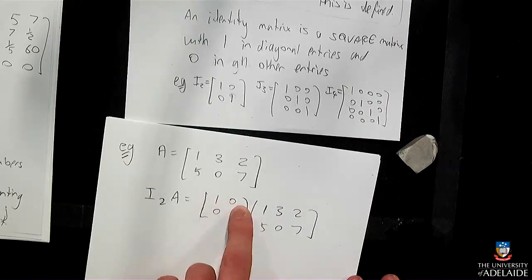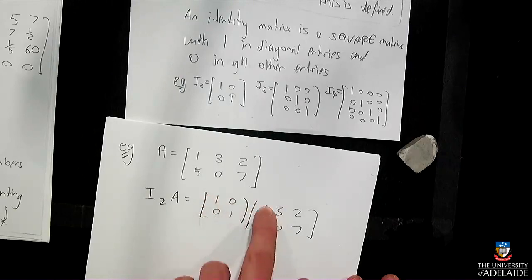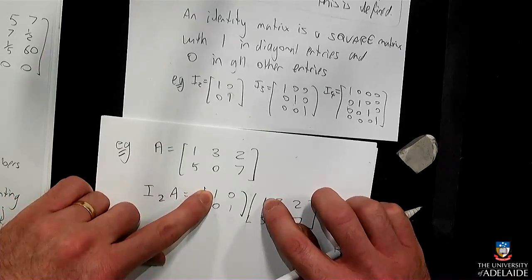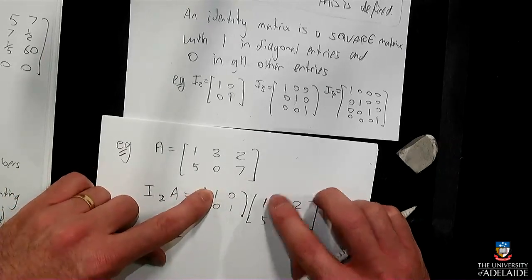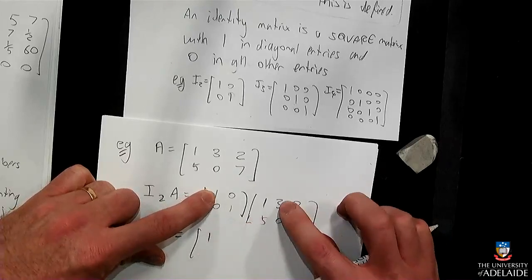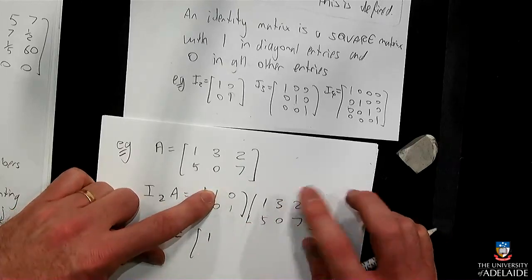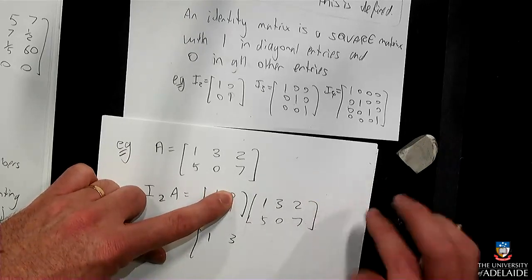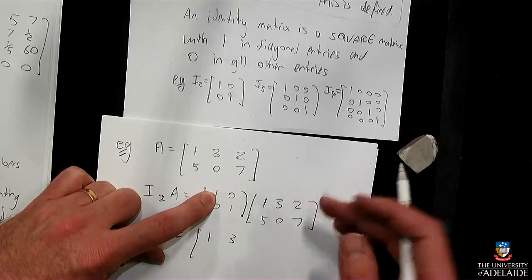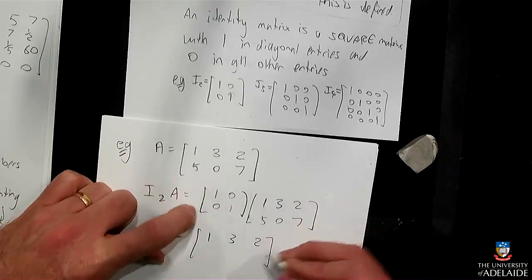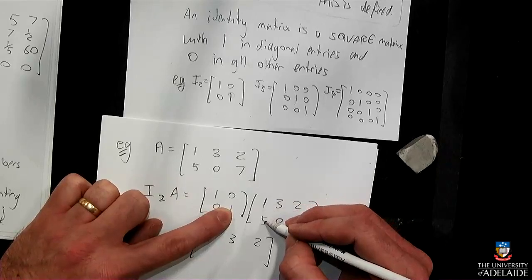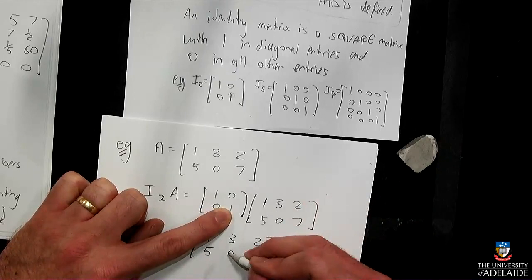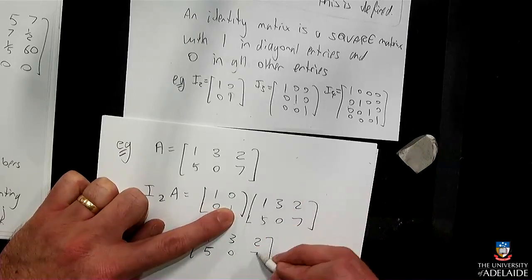And it has two entries in the rows here and 2 entries in the columns here, which is why I chose the size I did. And 1 times 1 is 1, and 0 times 5 is 0, so we just get the 1. 1 times 3 is 3, 0 times 0 is 0, so I still get 3. 1 times 2 is 2, plus 0 times 7, still 2. 0 times 1, and 1 times 5, we'll end up with the 5. 0 times 3 and 1 times 0, we'll end up with the 0. 0 times 2 and 1 times 7, we'll end up with the 7.